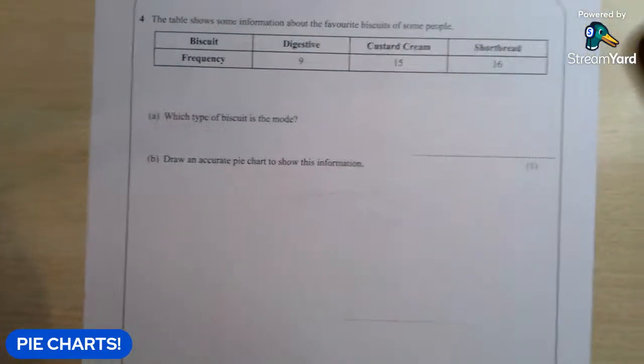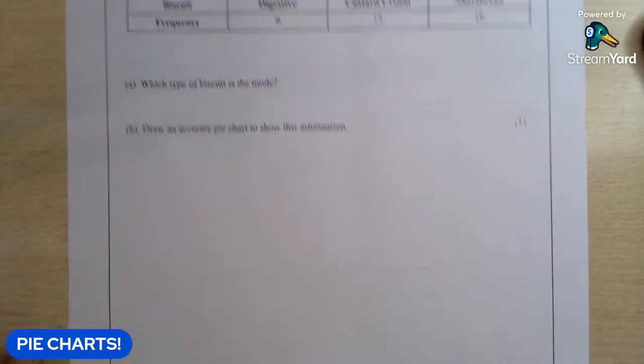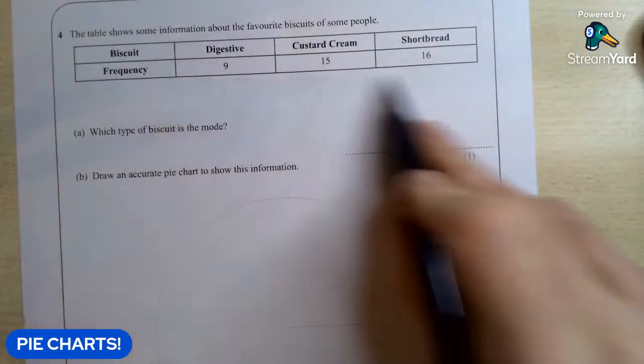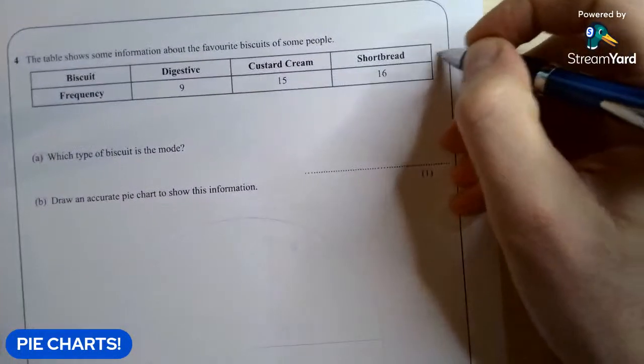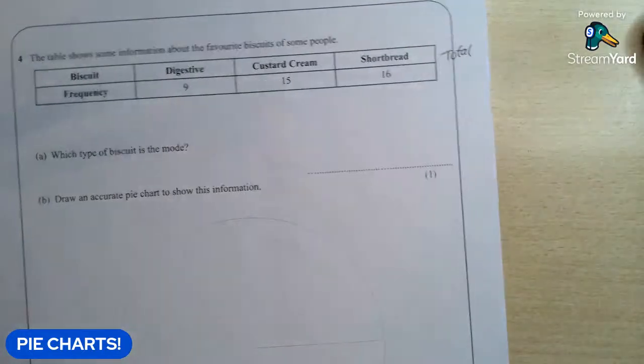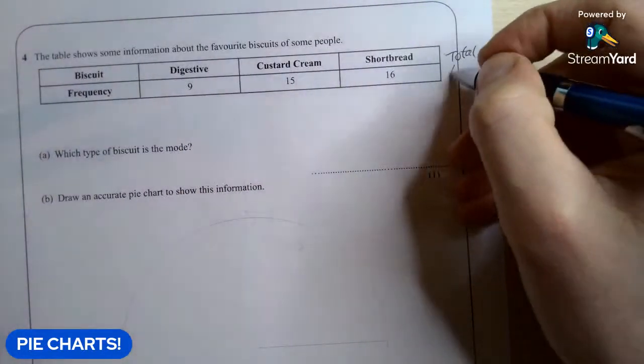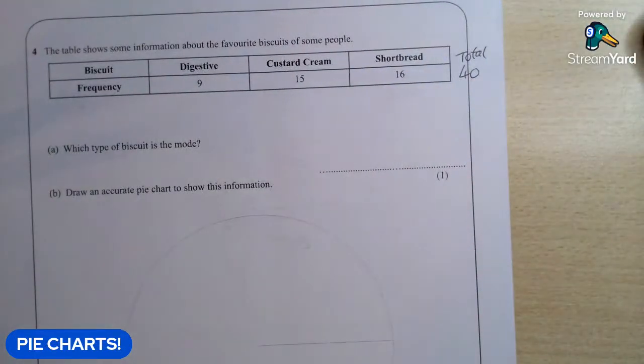I'll zoom out a little bit so you can see. Right, similar one again. Pretty standard question, really. So add them together and put your total. See if you can think about what you need to do before I go through it. So total 9 plus 15, 24, add 16, that is 40. So I've got my total.